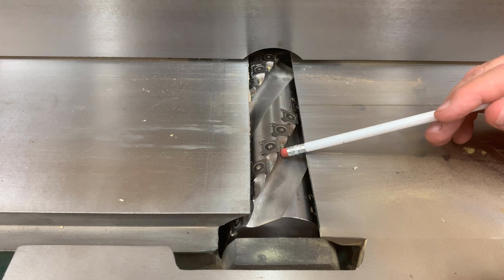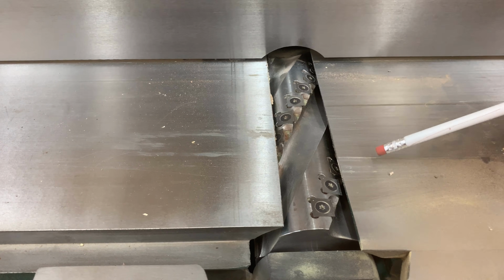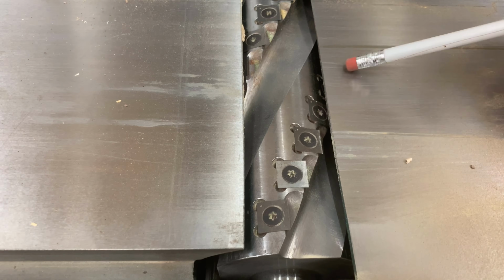But a spiral cutter head basically cuts wood a lot neater and a lot cleaner than a straight cutter does.